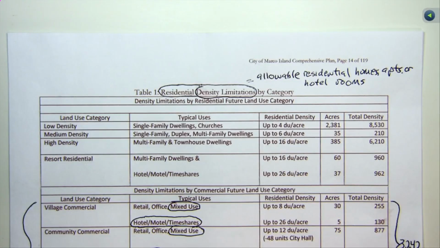Now, let's go back to this table. Okay, so if you look at the, Mark, can you just jack this up a little bit, blow it up a little bit?